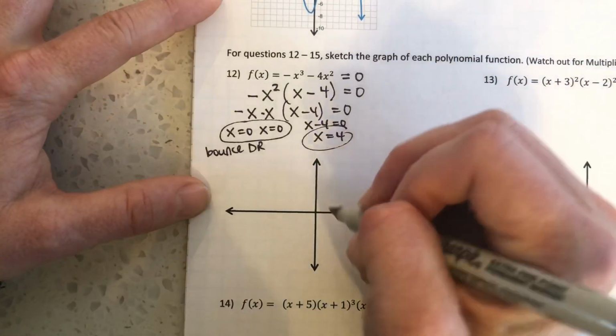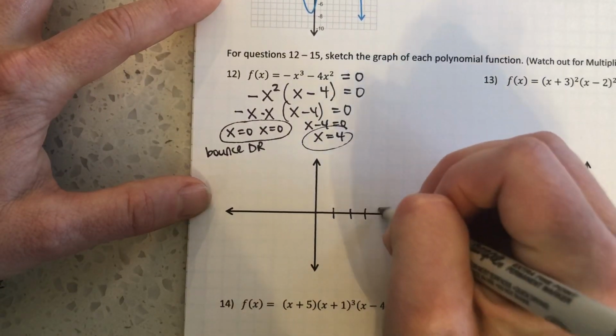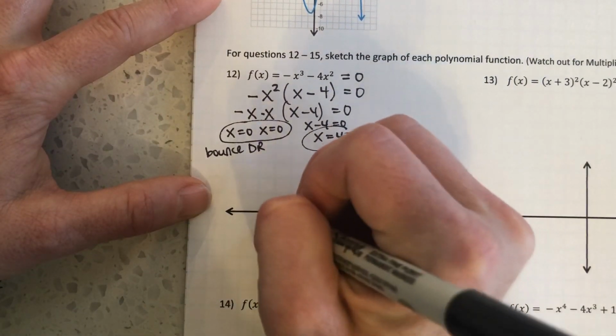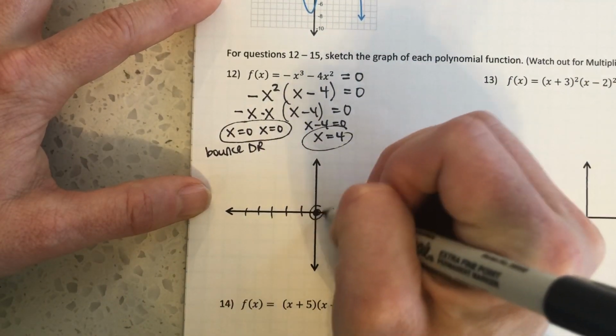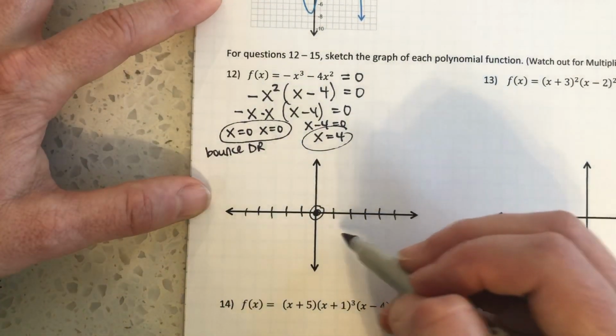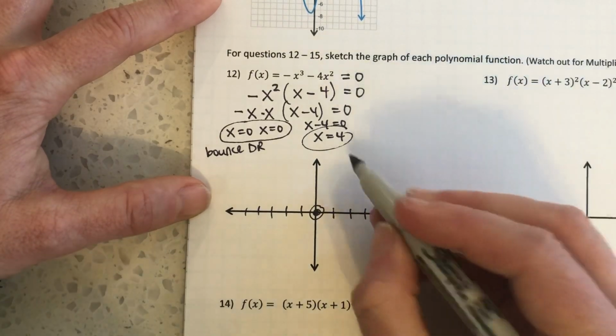All right, let's plot them. All right, so I have an x-intercept at 0, and I'm going to circle it because something special happens then. The graph should bounce. And then I have an x-intercept at 4, and it's completely normal.